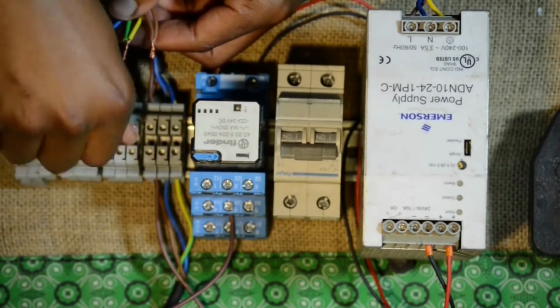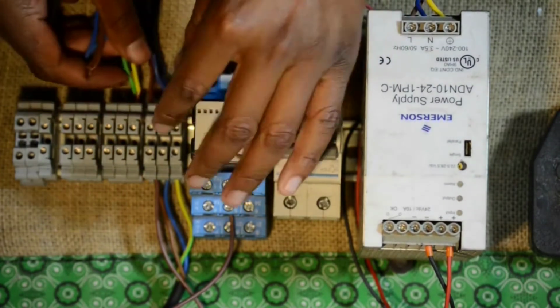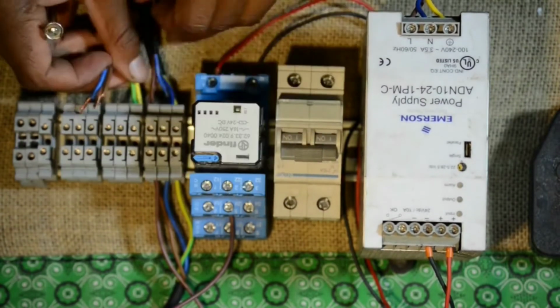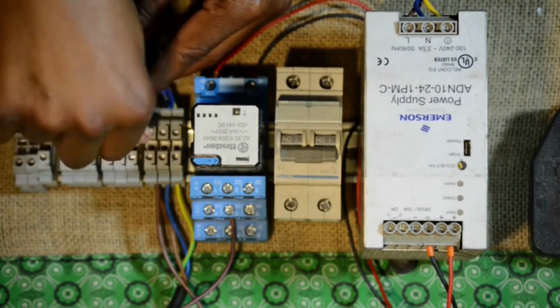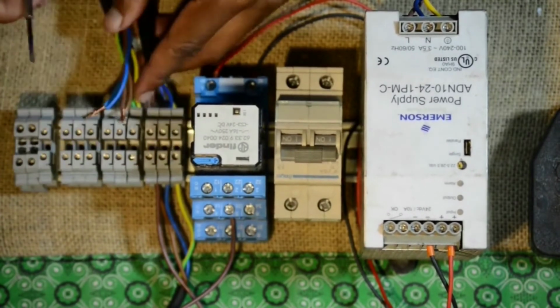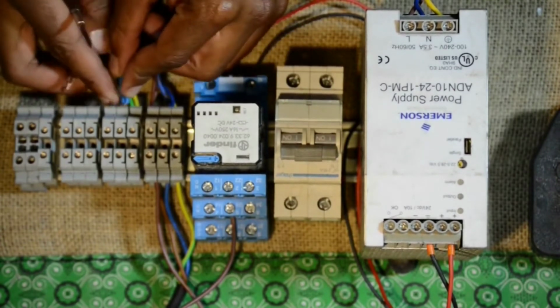So what I wanted was that I should also have access to that output with a 3-pin plug, because if I want to charge things like cell phones or connect some other smaller load, I would be able to do that, right? Like I said, this one's gonna be for the lights.